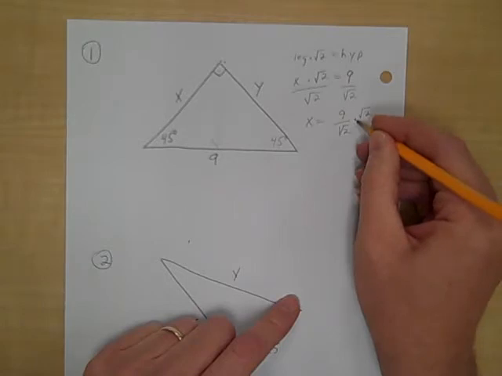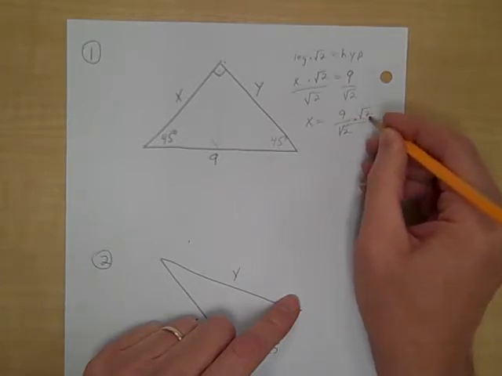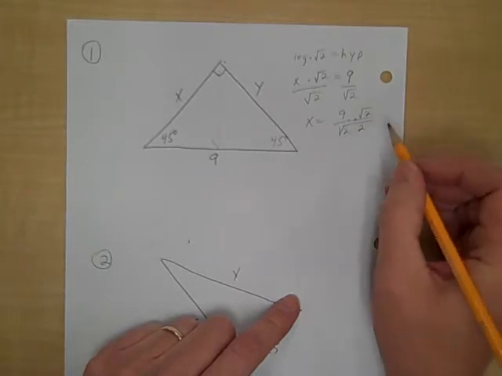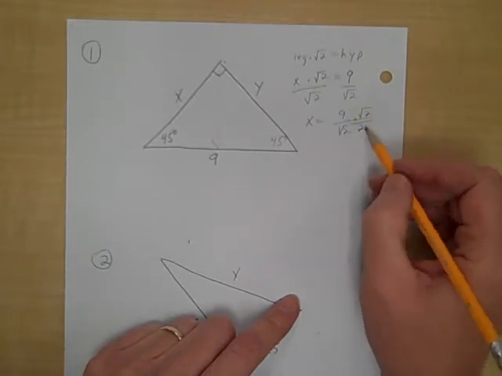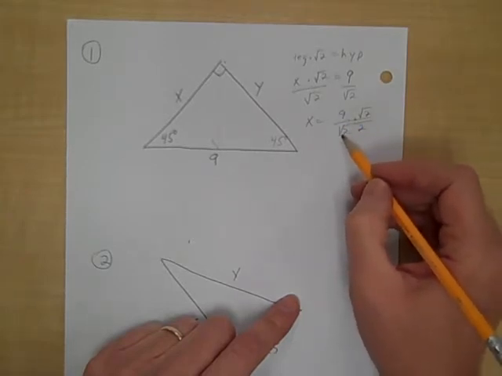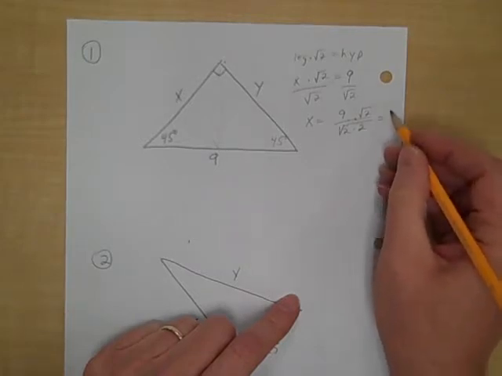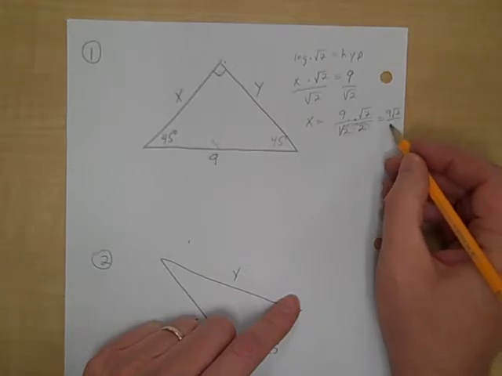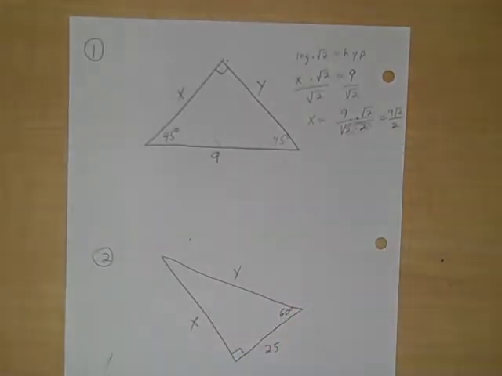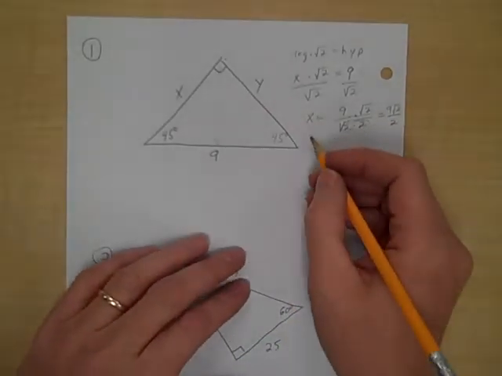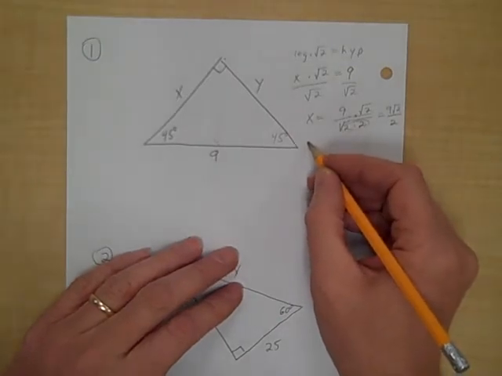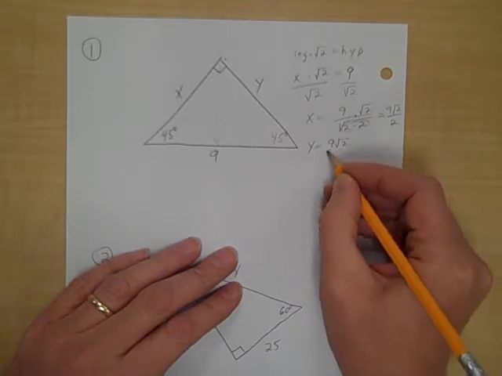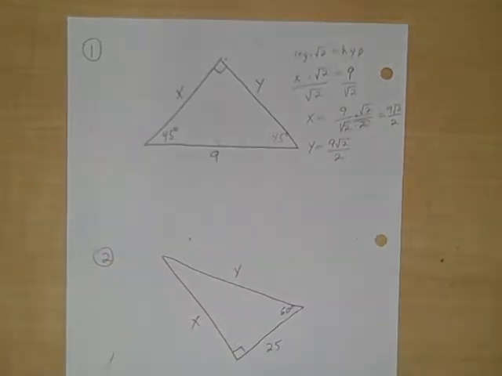And if you'll recall, a simplified expression does not have a radical in the denominator. So I got 9 radical 2, and these are buddies. They can come out. There's nothing left underneath. So 9 radical 2 over 2. Y is also going to be 9 radical 2 over 2.